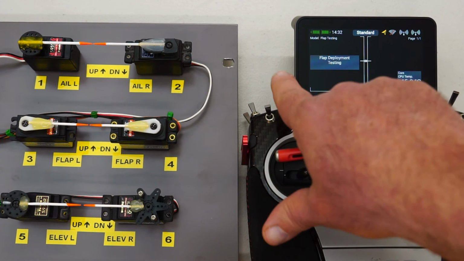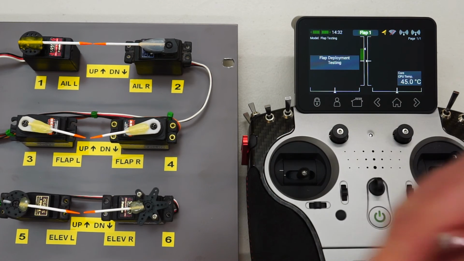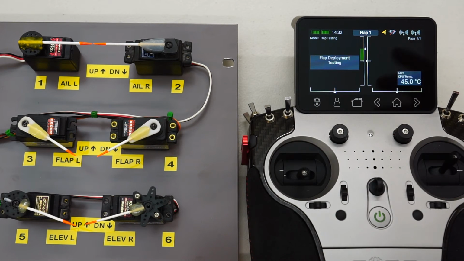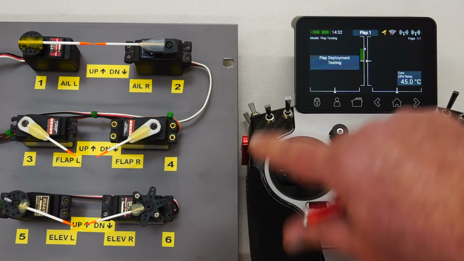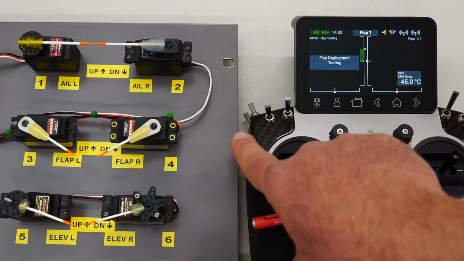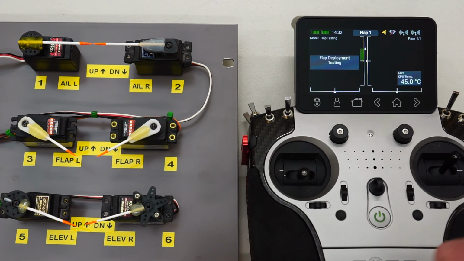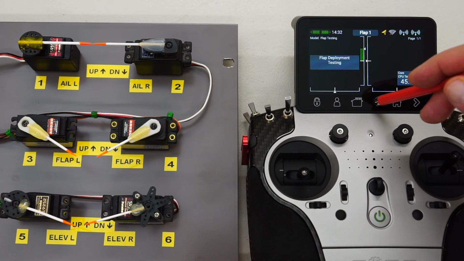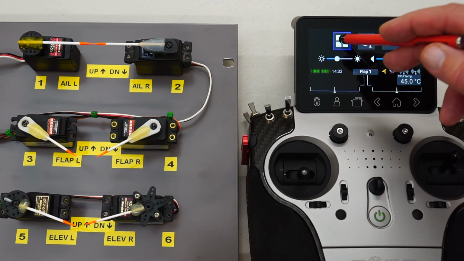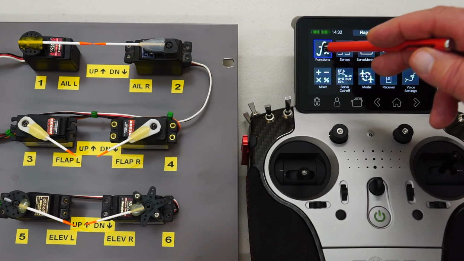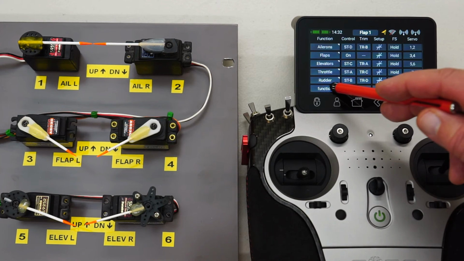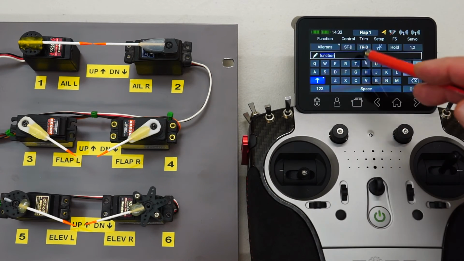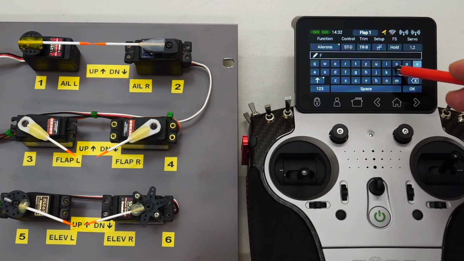So you can still use a switch to deploy a particular flap or an approximate flap position, and then you can use a slider or one of the rotary encoders to fine-tune the flap position. And it's not hard, and I think most of you might have seen this feature before. We introduce a new function, and we might call it, say, I don't know, flap trim.